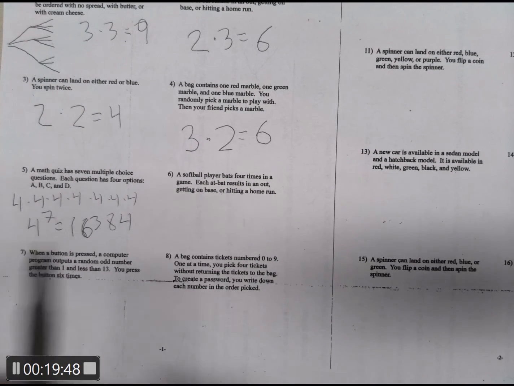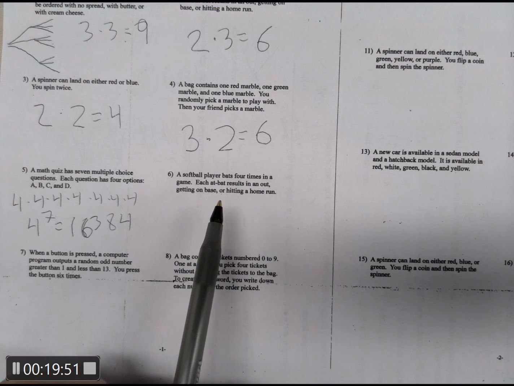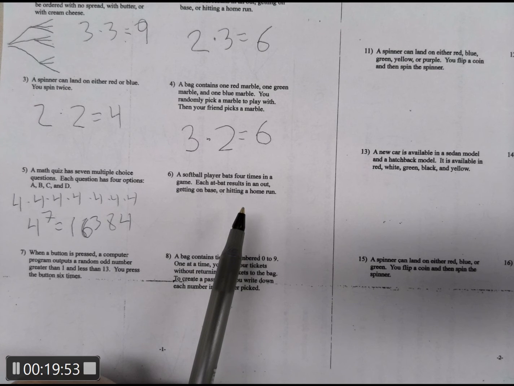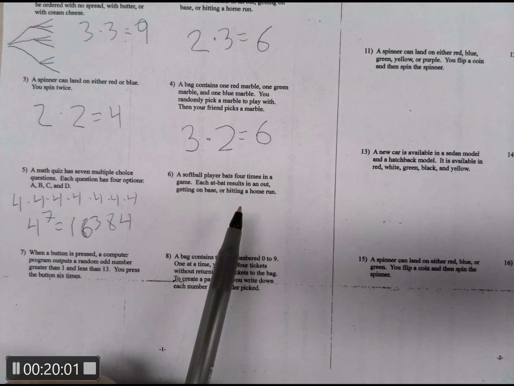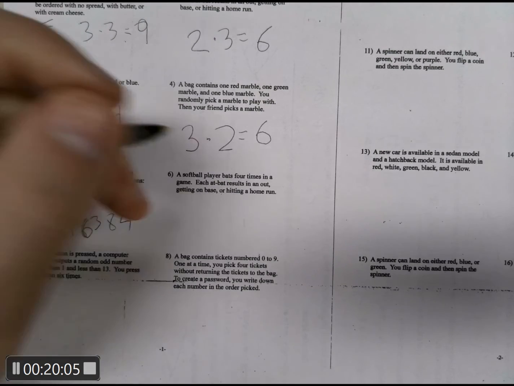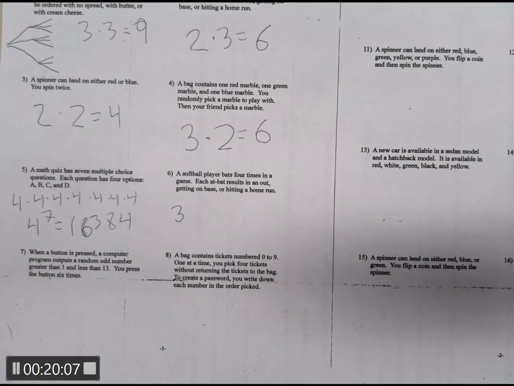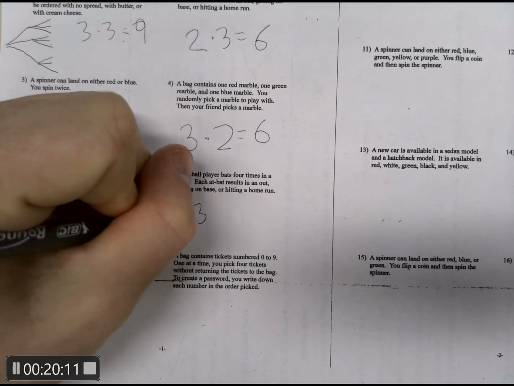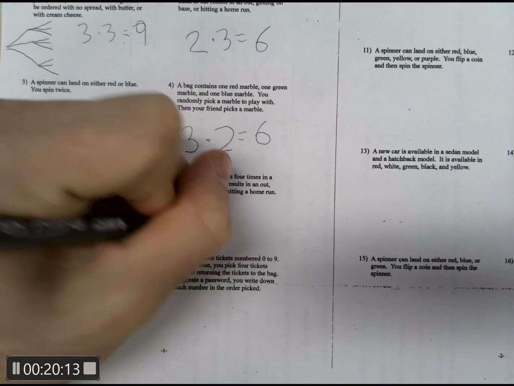This one, a softball player bats 4 times. Each at bat can either be an out, getting a base, or hitting a home run. And so the first at bat, there's 3 options. The second at bat, there's 3 options. The third at bat, there's 3 options.